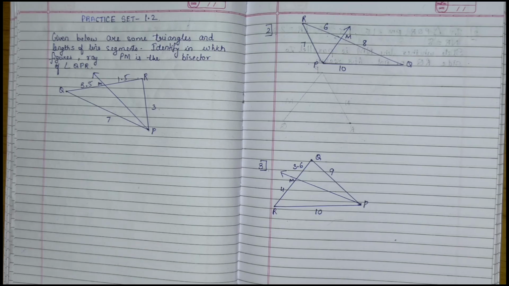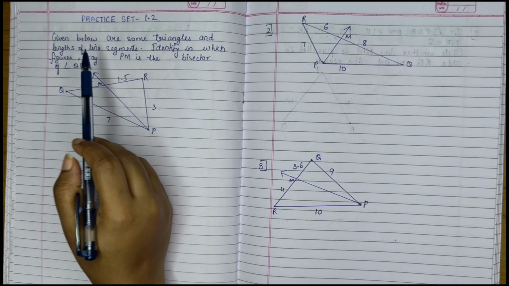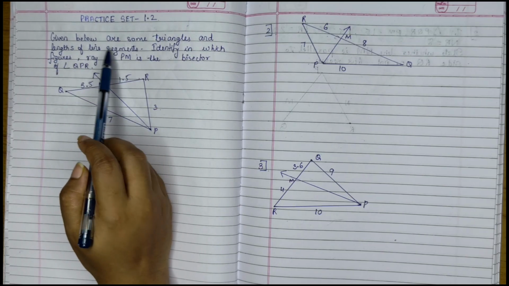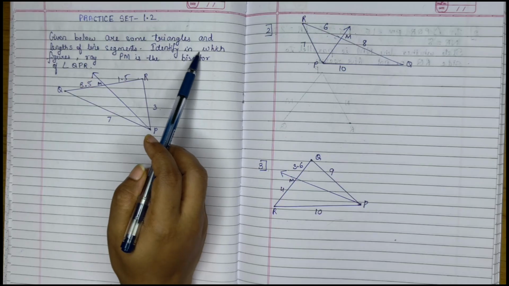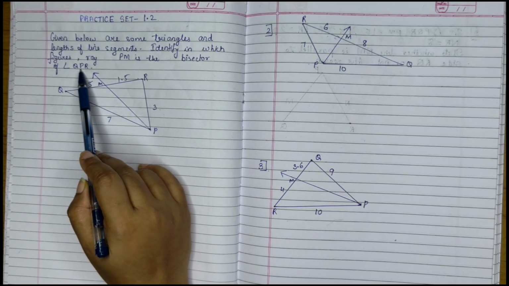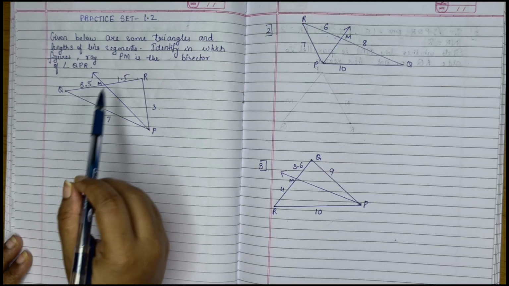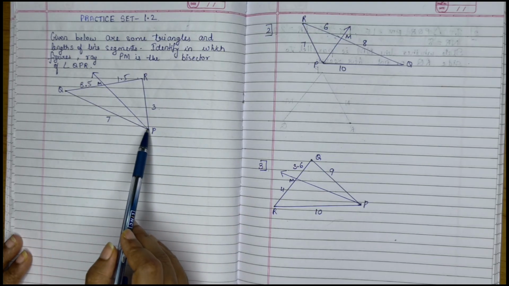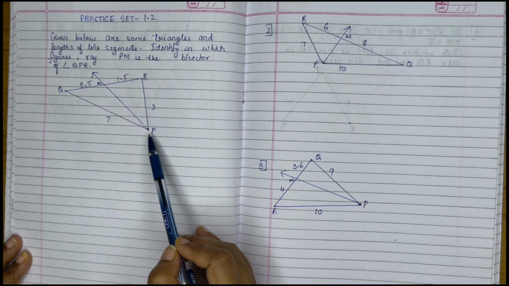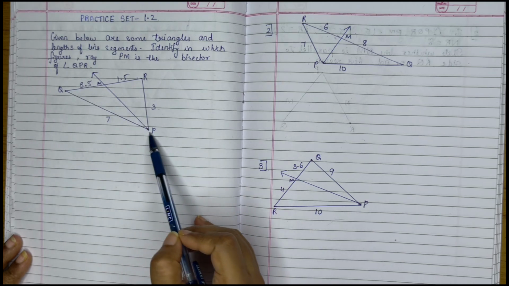Today we begin with practice set 1.2 of the chapter Similarity. Now see the first question. Given below are some triangles and lengths of line segments. Identify in which figure ray PM is the bisector of angle QPR. We have to identify in which figure ray PM. Everywhere the same thing is given, whether ray PM is the bisector of QPR.